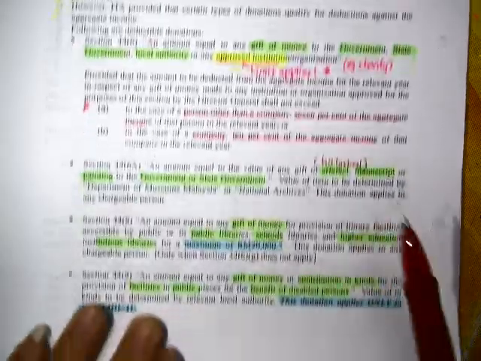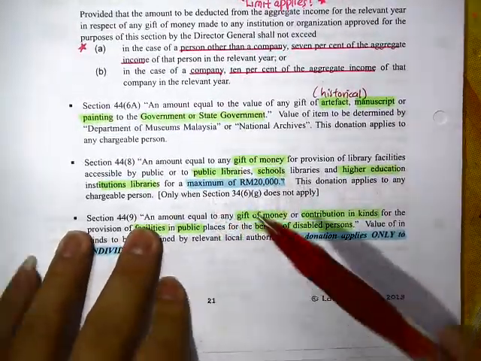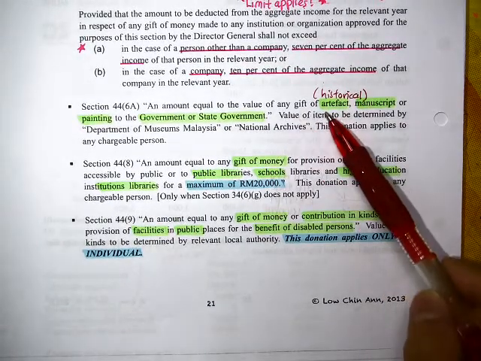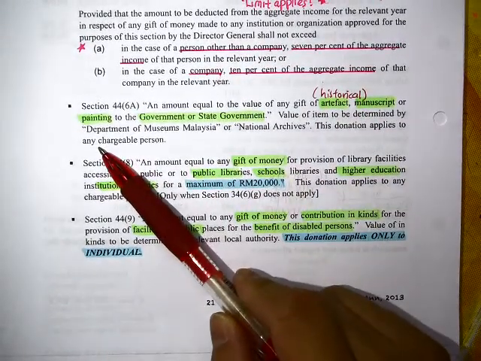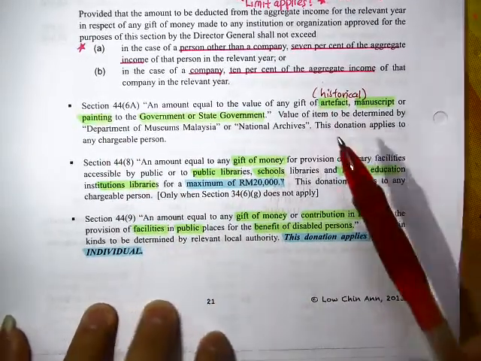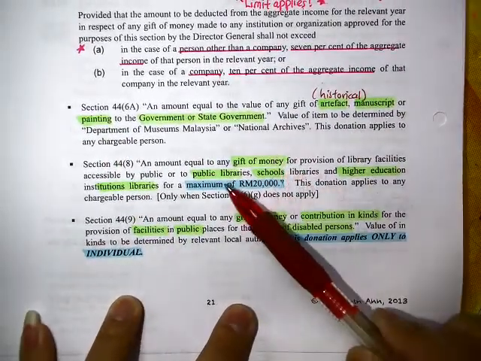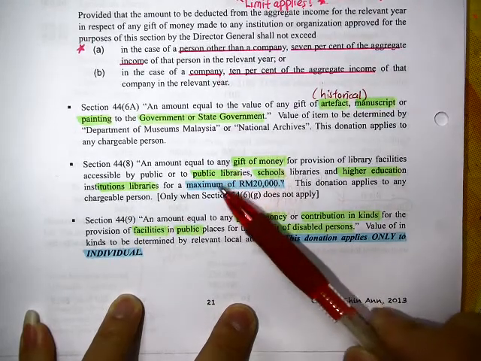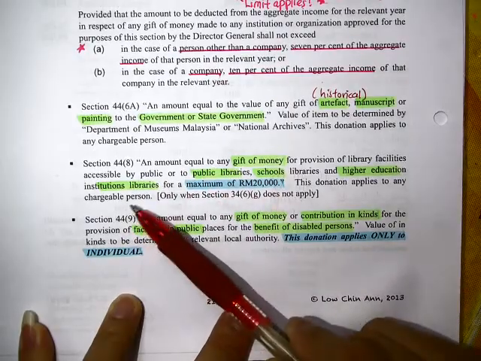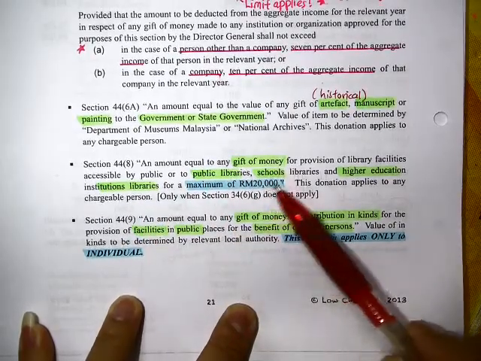Now besides this cash donation, you can donate any form of antique, artifact, manuscript, painting. All these are antiques, okay? Donating to government, you can claim. Now you can donate cash to a library, which must be a school library or institution library, but you are only allowed to claim up to a maximum of 20,000.